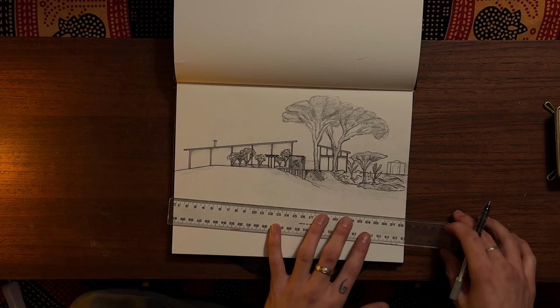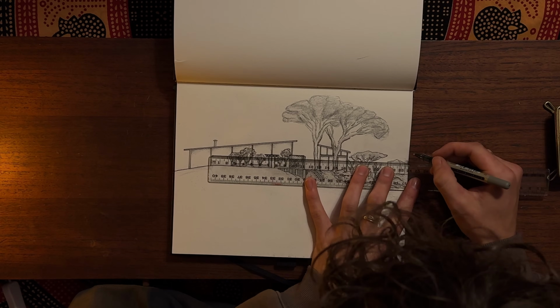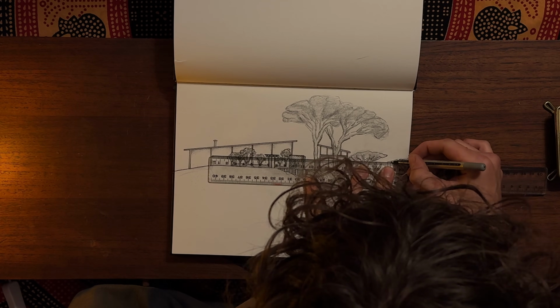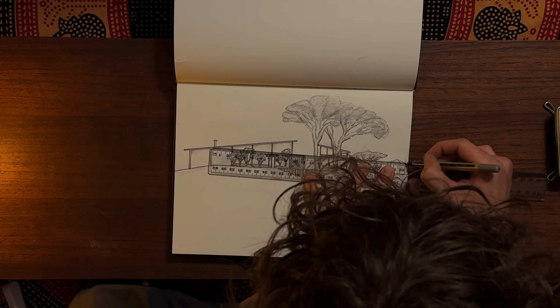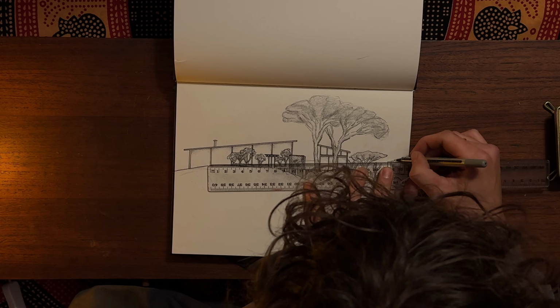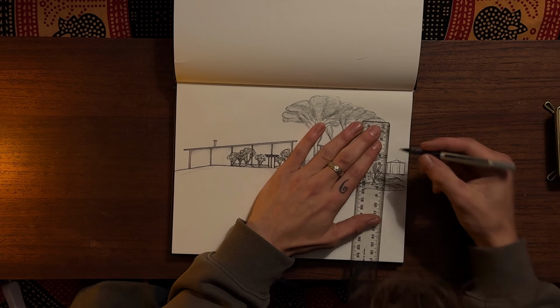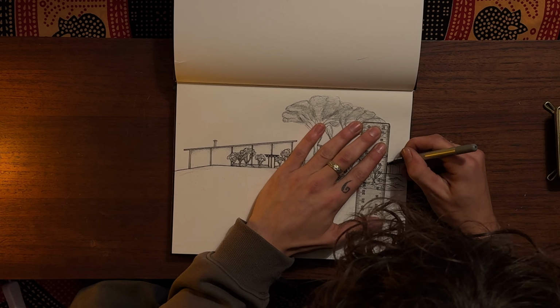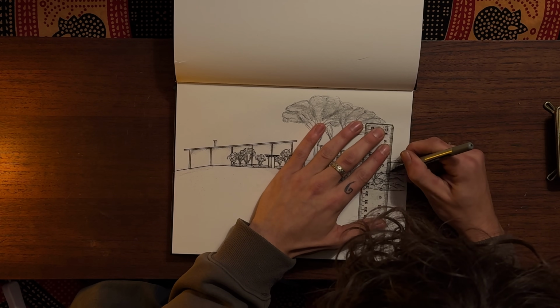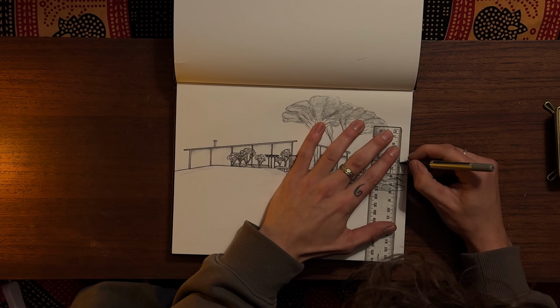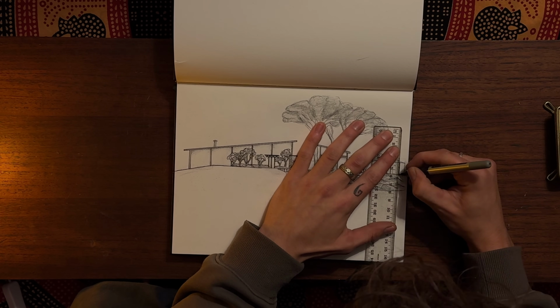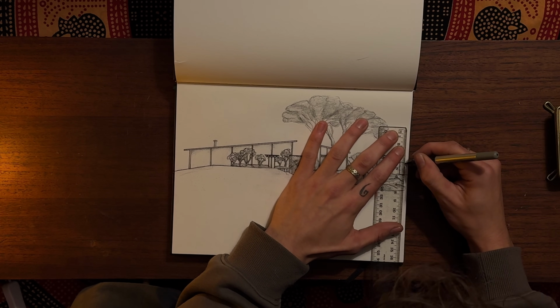Cool. Alright, we're just about done here. Just going to do some detail on the shed. Pen kind of struggles to go on the graphite a little bit.